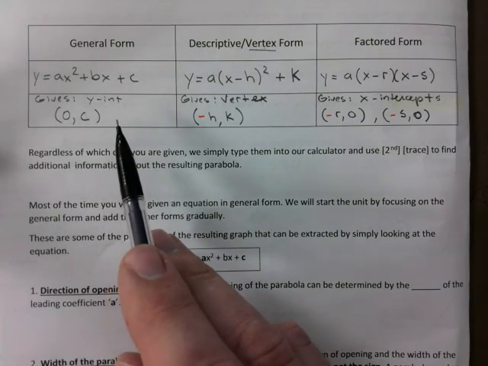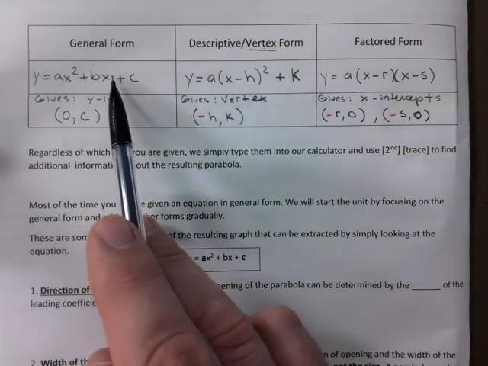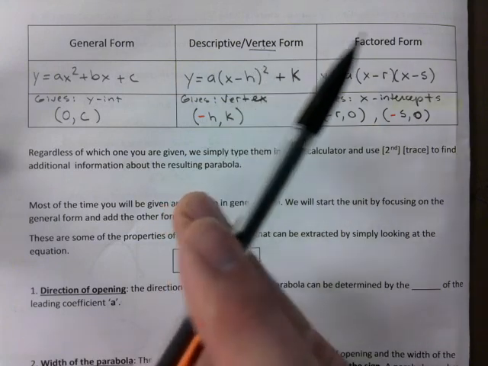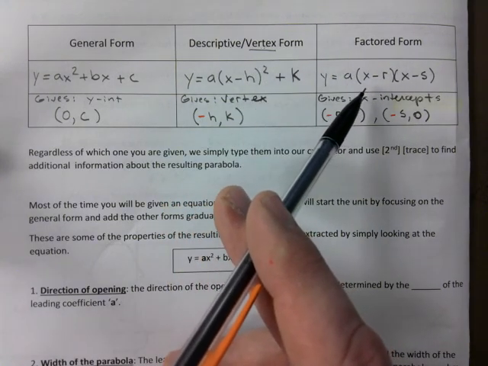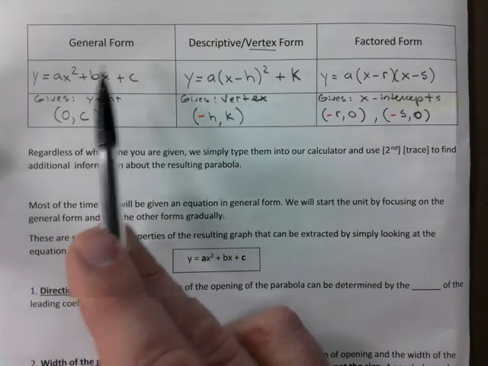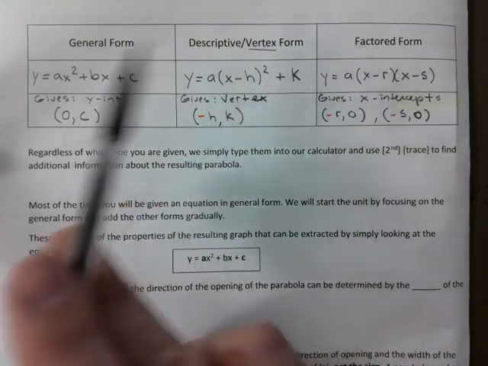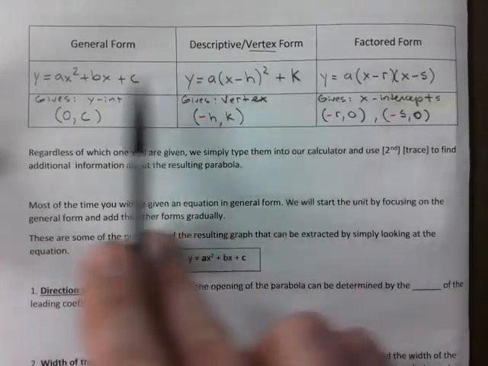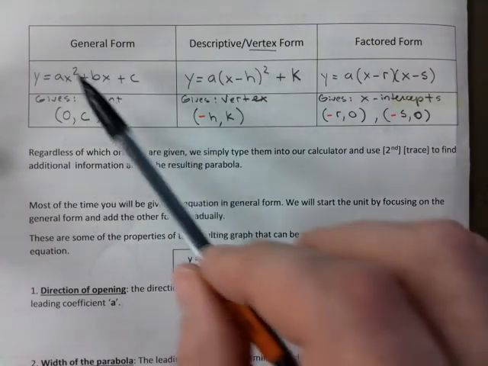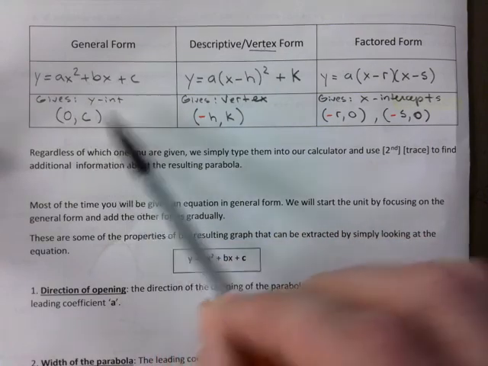So technically, I want to say this. Technically, you can start with general and can rewrite it in vertex form, or you can rewrite it in factored form, but we're not going to do that. But there's a way to technically write it. If you're given a general, you should be able to write it as a vertex or as factored form, right? They all should talk about the same parabola. But what I want to focus on more is if you see this, what can you get out of it just by looking at it? That's what I want to focus on today.